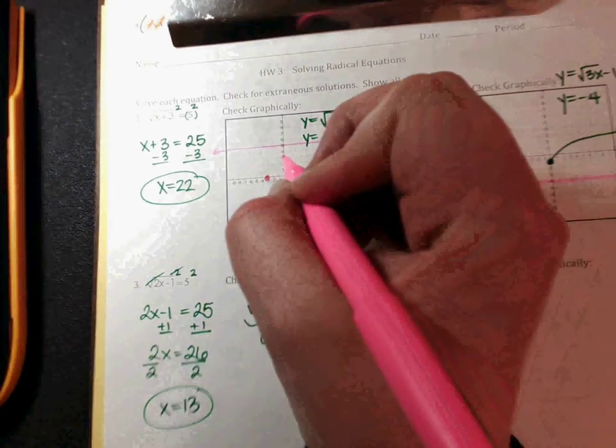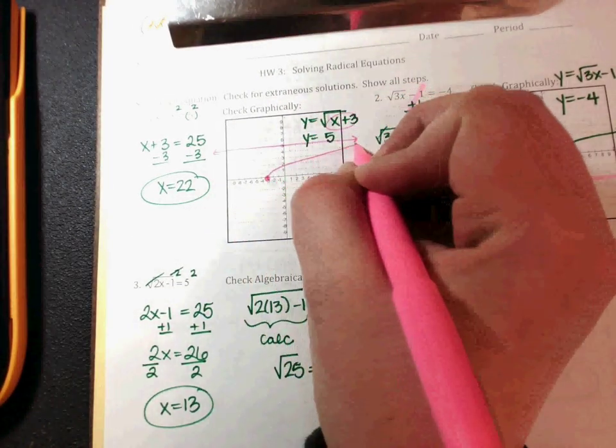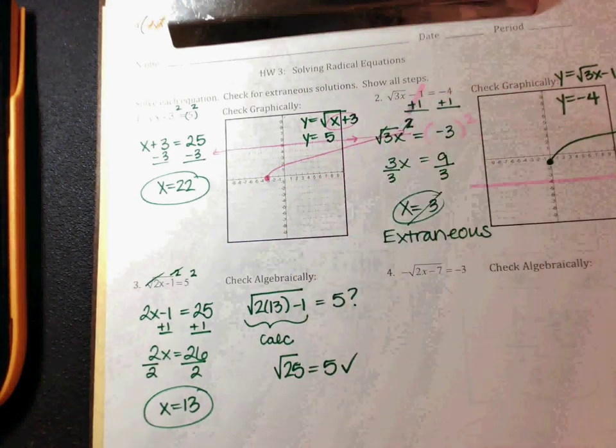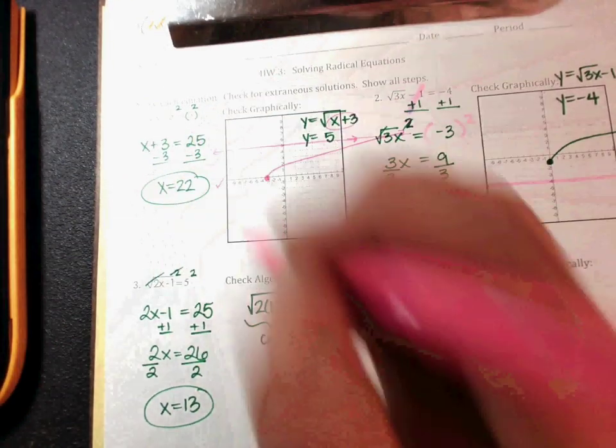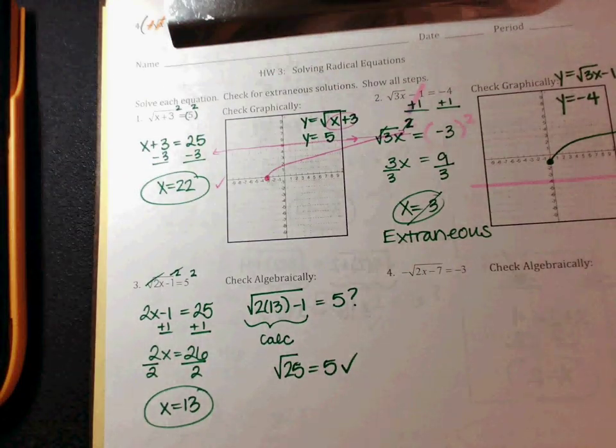And then eventually way out there, it's going to cross at 22. So is it extraneous if they're eventually going to cross? No. So that would be check. That's good. Remember, it's only extraneous if that curve was headed the wrong way to where it wasn't ever going to get there.